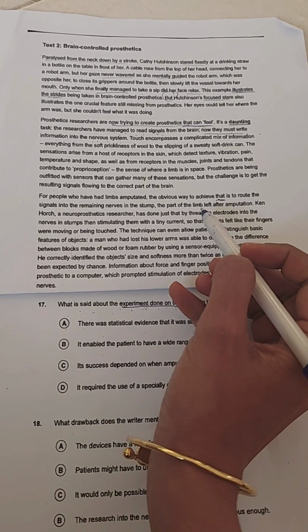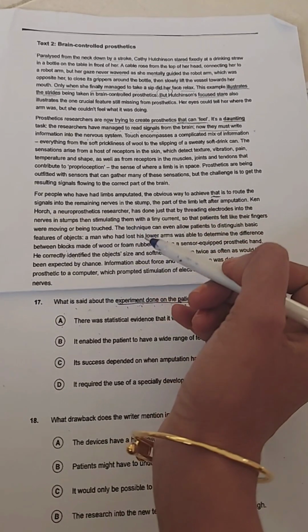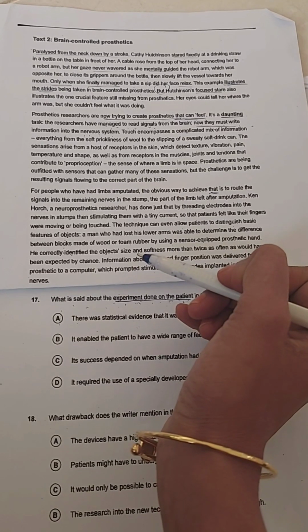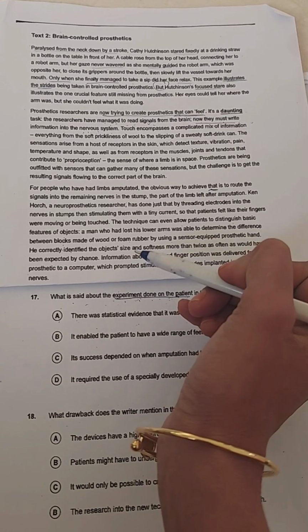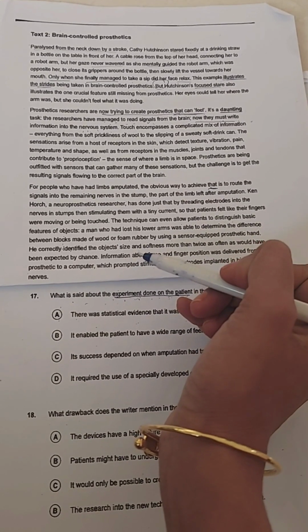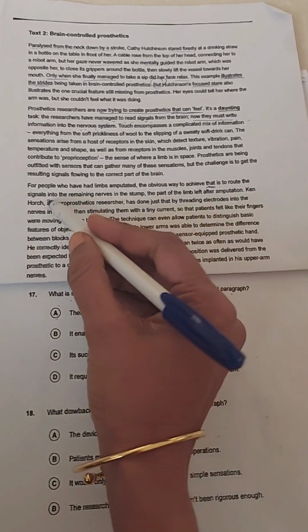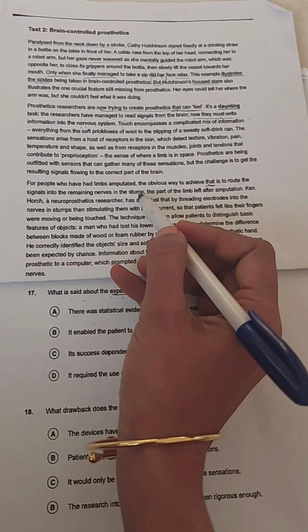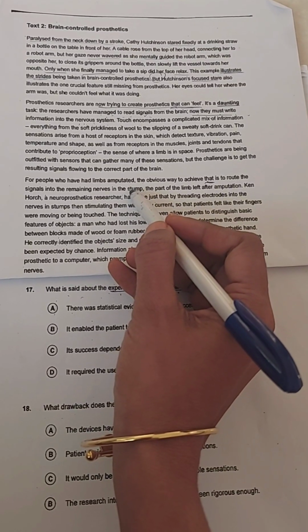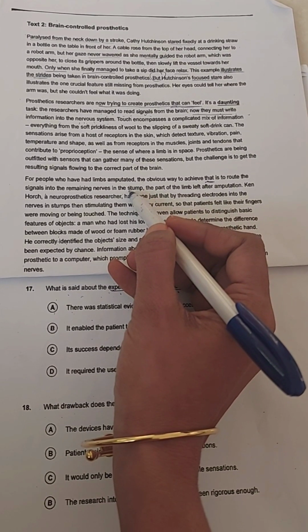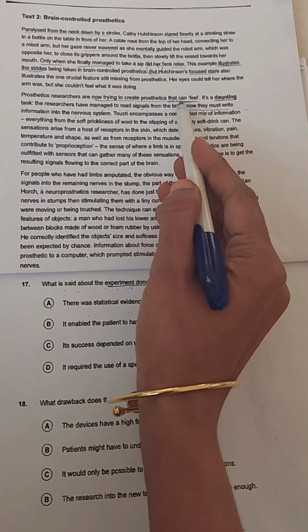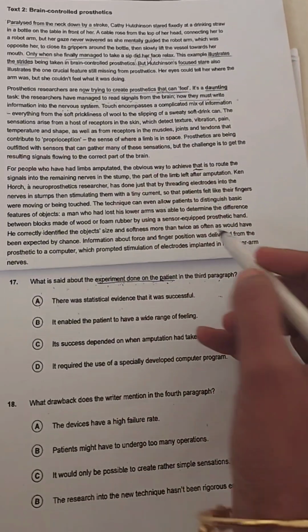So here this line says that for people who have lost a limb, one way to help them to feel or control things with a missing limb is by sending the signals into the nerves in the remaining part of the limb, that is the stump. So this would allow them to experience the sensation, what we told in the previous paragraph, that they can feel in a natural way.